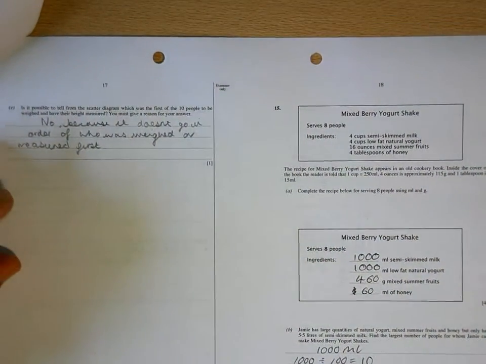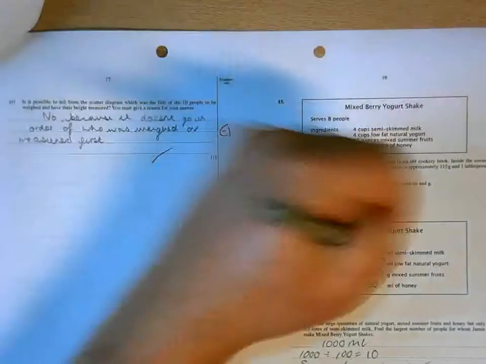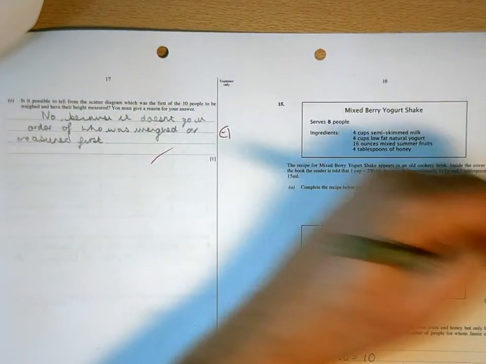No, because it doesn't go up in order of who was weighed or measured first. That's correct. That's good.